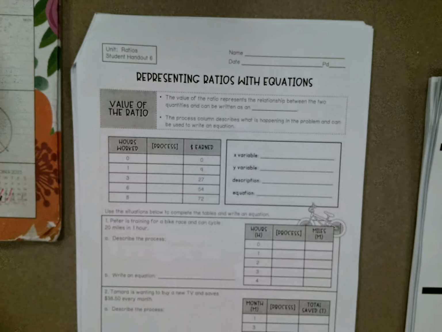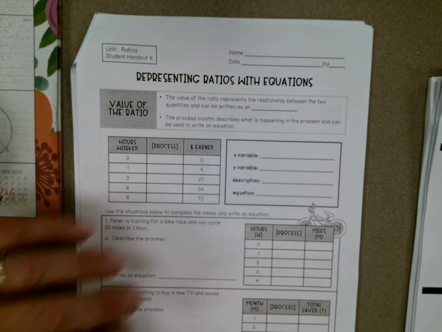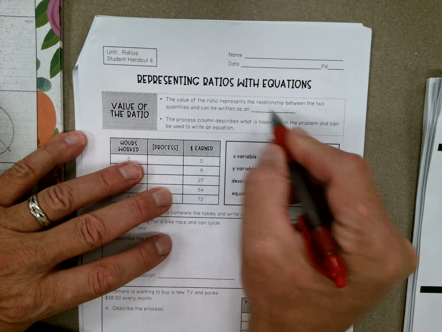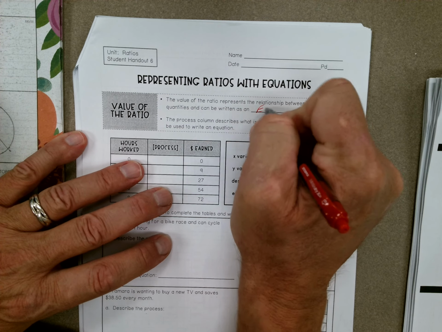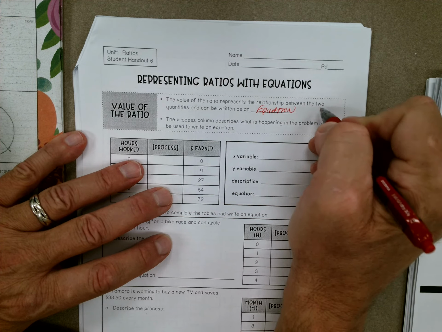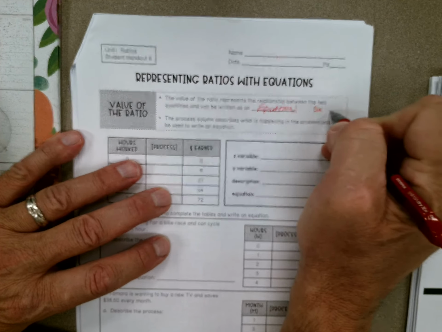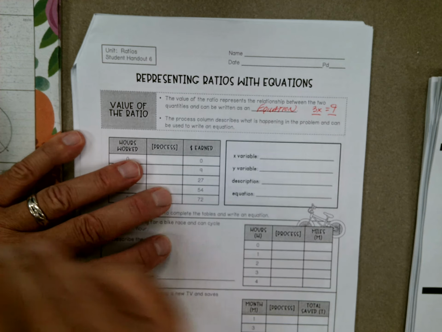So today we're going to be representing ratios with equations. When I talked to you a little bit about this, where y equals 2x and things like that, we're going to get a little bit deeper into this. The value of a ratio represents the relationship between two quantities and can be written as an equation. And what an equation is, guys, is one side, and we've talked about this, 3x equals 9. This side will equal this side. That's all an equation is.